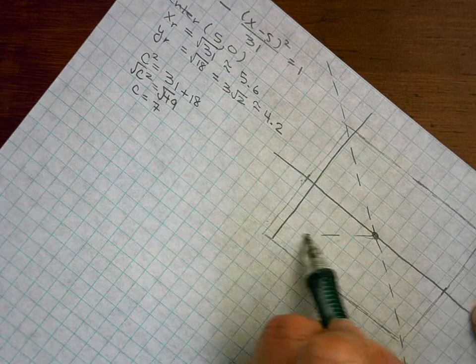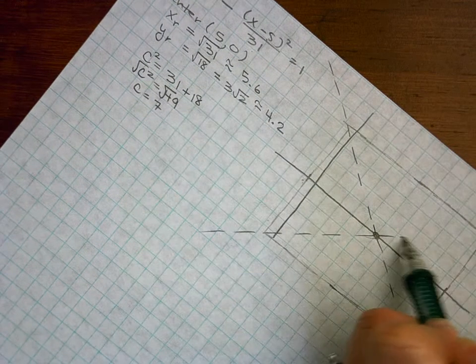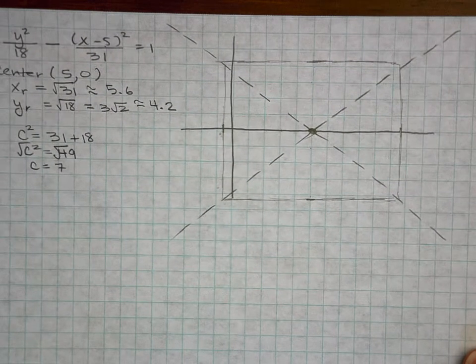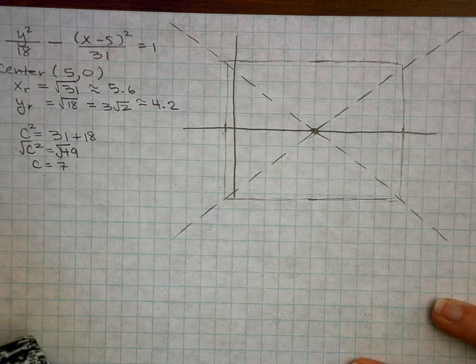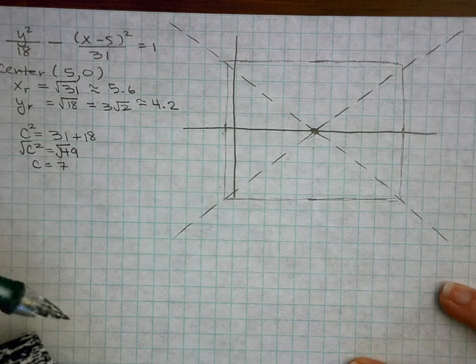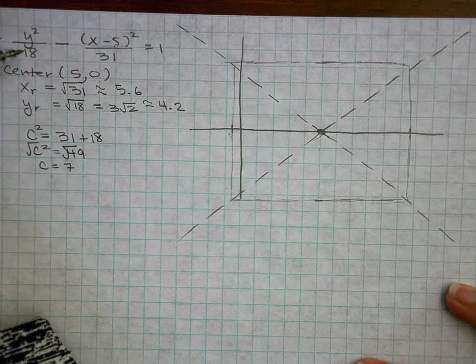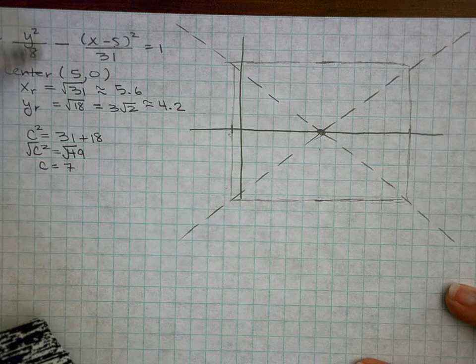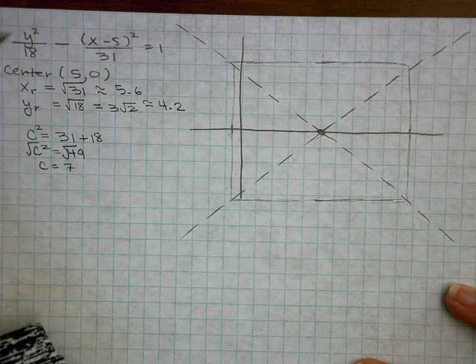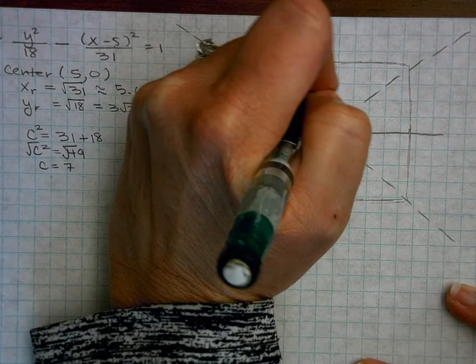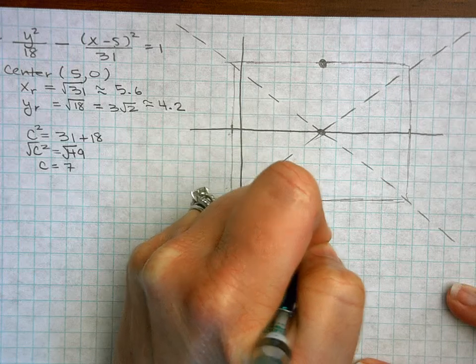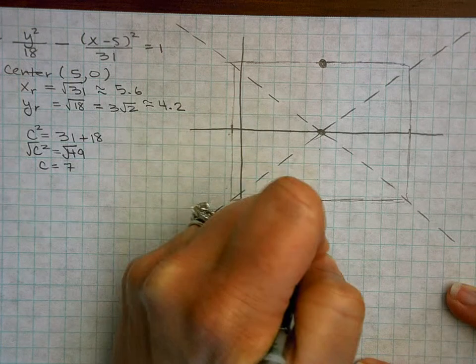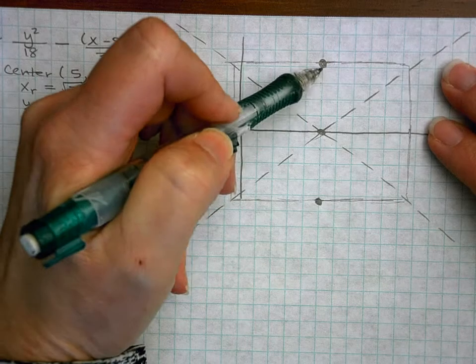Turn that just a little bit. Okay. So once I get my asymptotes, then I need to decide which way the hyperbola is going to go. So I see that it's the y term that is positive, right? So this is my positive. That means it's going to run along the y-axis because this is the one that's positive. So then my vertices are here and here.